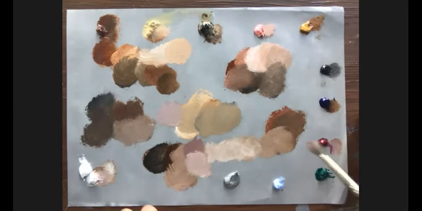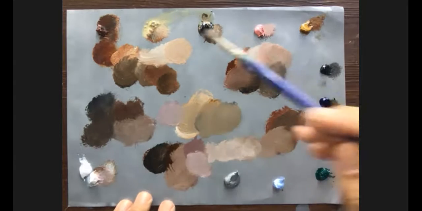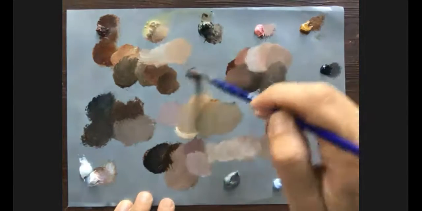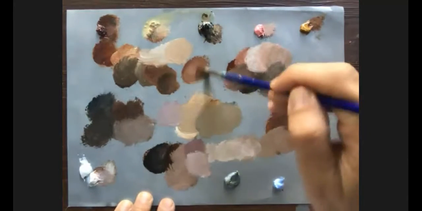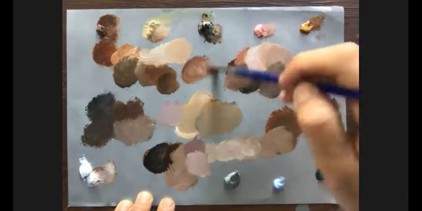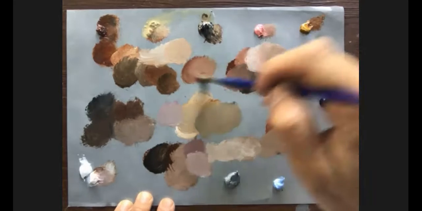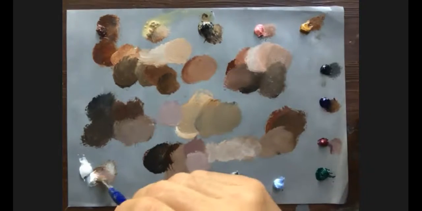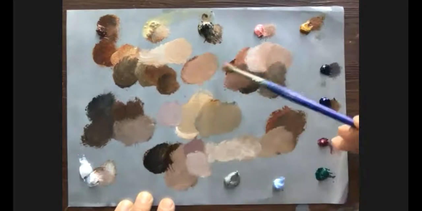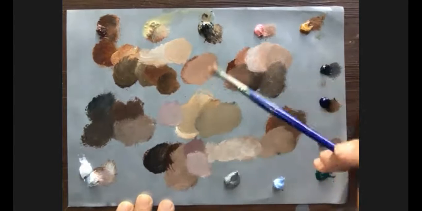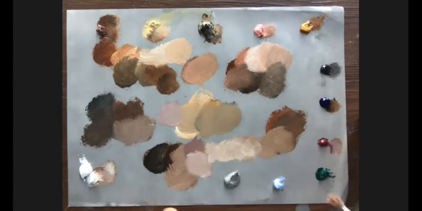And then I'm going to show you another, different skin tone right here. This already has some of the purple. And I'm going to use the radiant red. Another skin tone right here. It's really warm, but I think that could work. And then a tiny bit of the Viridian green.